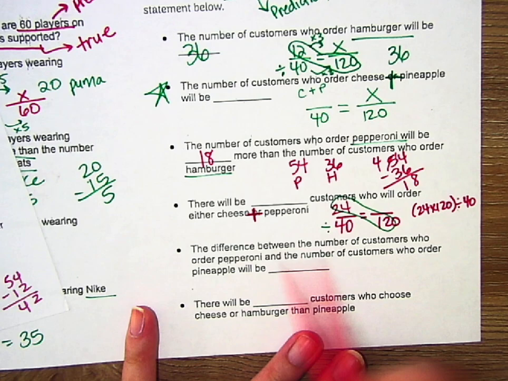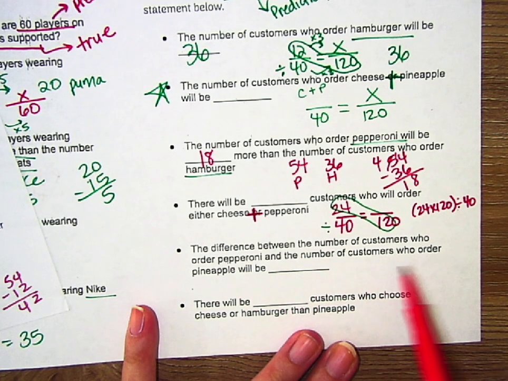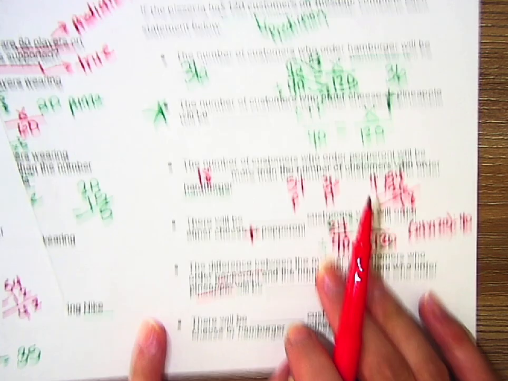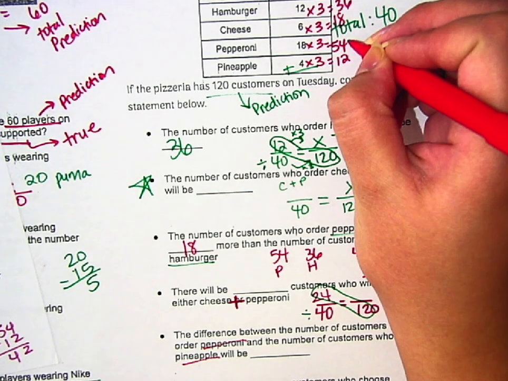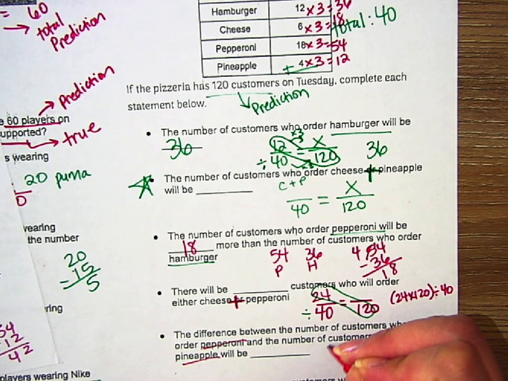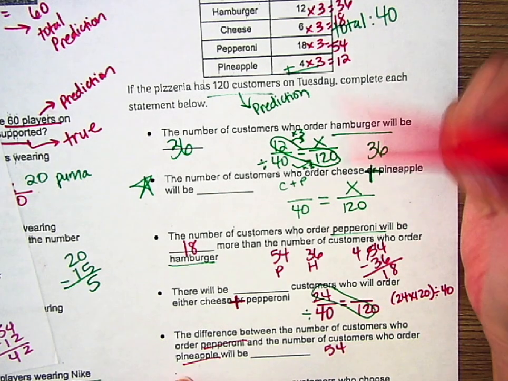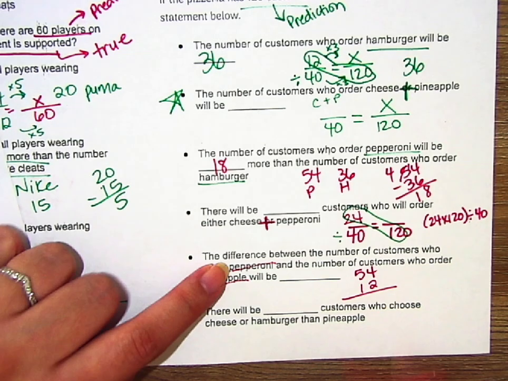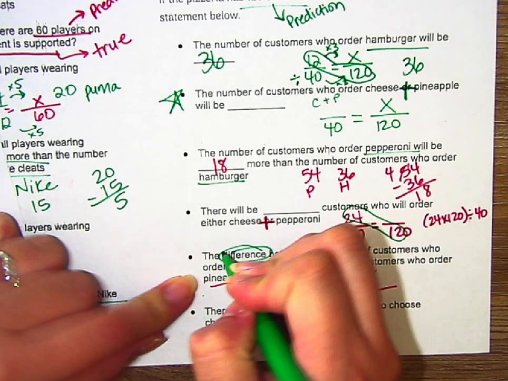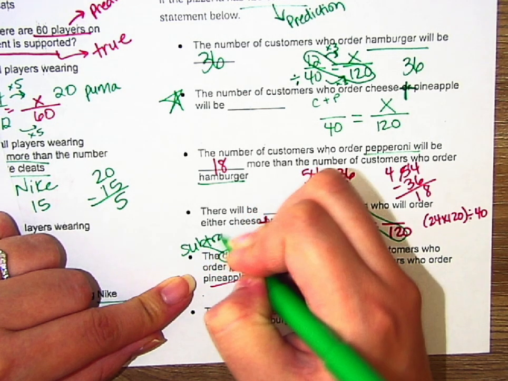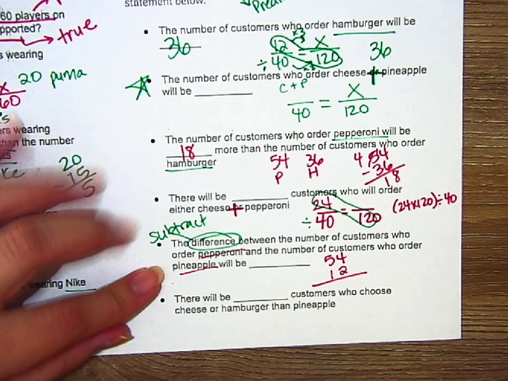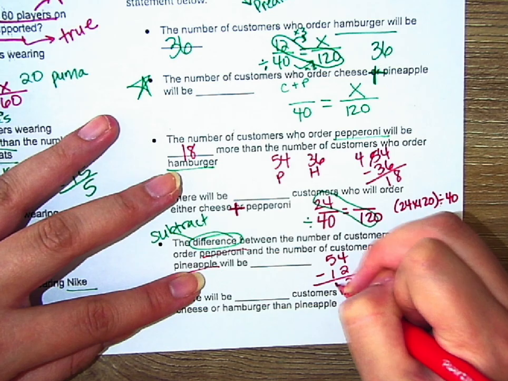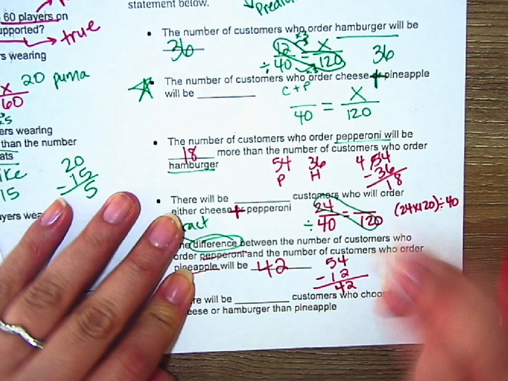So the next one says the difference between the number of customers who order pepperoni and the number of customers who order pineapple. Okay. So pepperoni, I had 54. And pineapple, I have 12. Okay. The key word here, it says, is the difference. Difference means that we are going to subtract. So we're going to subtract those two numbers there. 4 minus 2 is 2, and 5 minus 1 is 4. So my answer is 42.